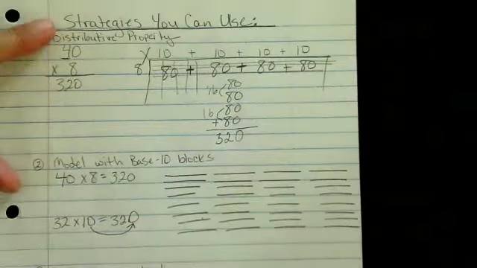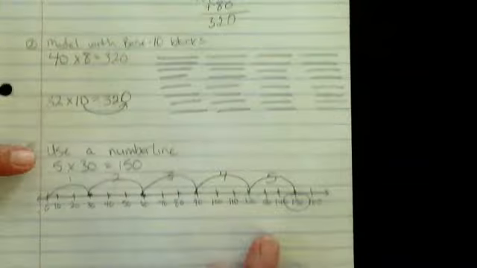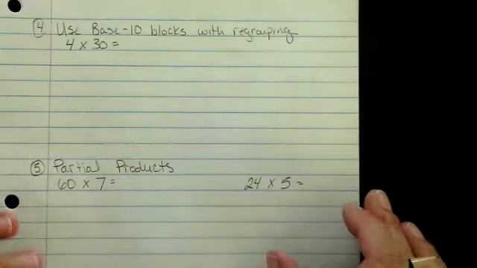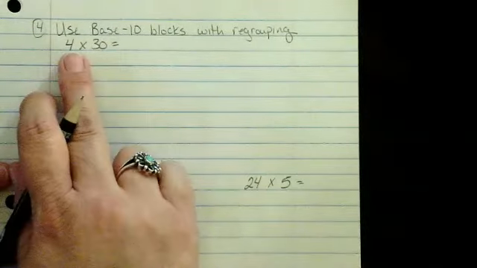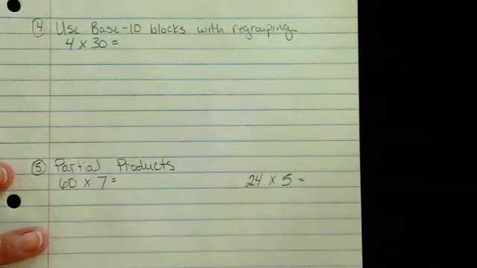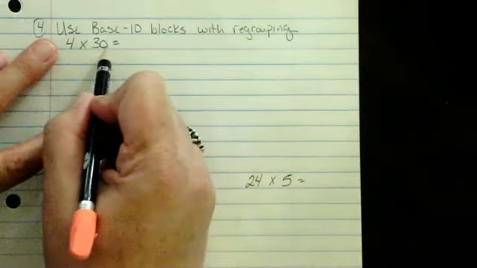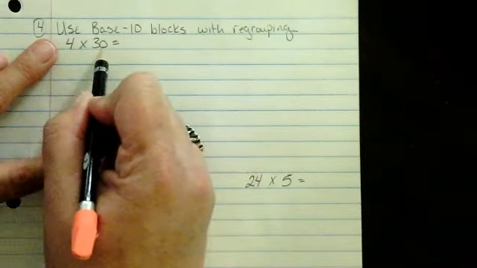So we have the distributive property. We have modeling with base 10 blocks. We have using a number line. But wait, there's more. You guys have been very busy. Okay, we can use base 10 blocks with regrouping. So here I have the problem 4 times 30, or 4 groups of 30.